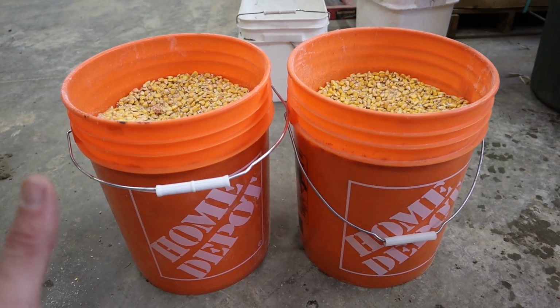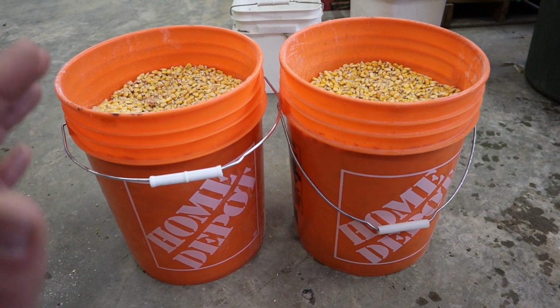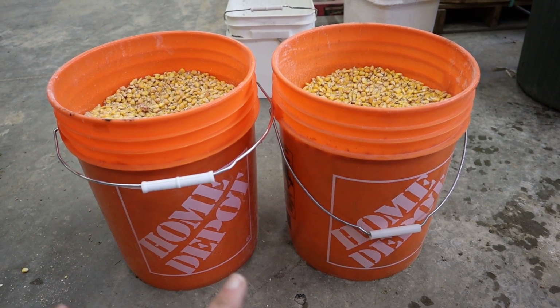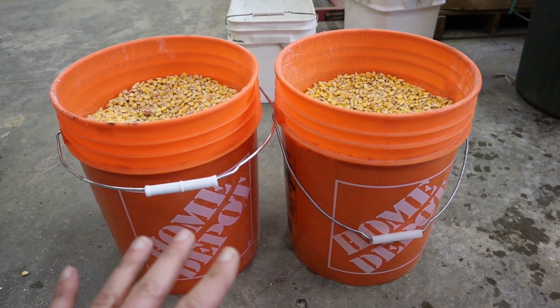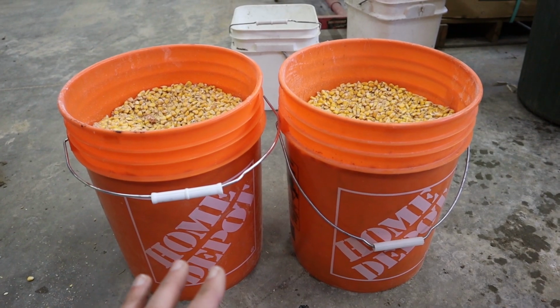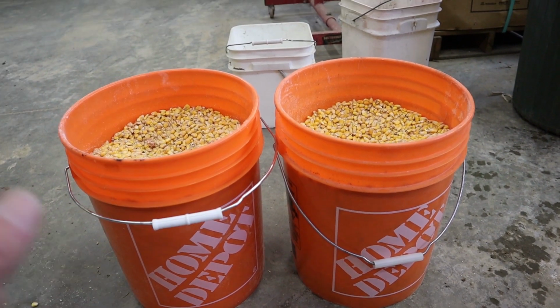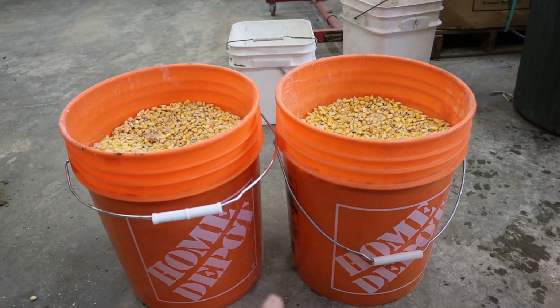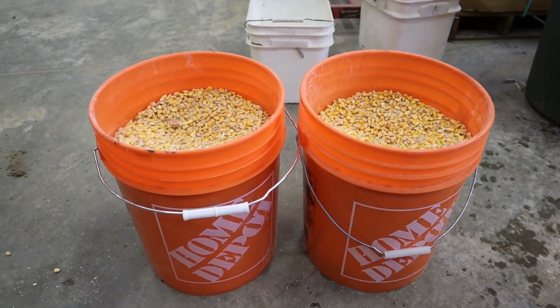Ta-da! What we have here is 56 pounds of corn. I've used 2 Home Depot 5-gallon pails or roughly 20-liter pails to measure out what 56 pounds looks like. Each pail has 28 pounds. So that's what a bushel of corn looks like.